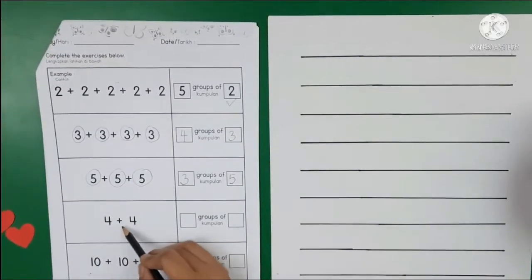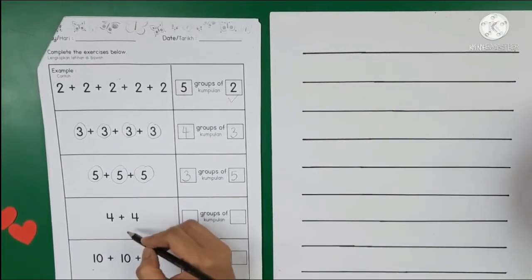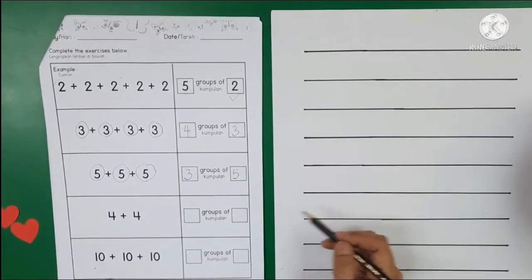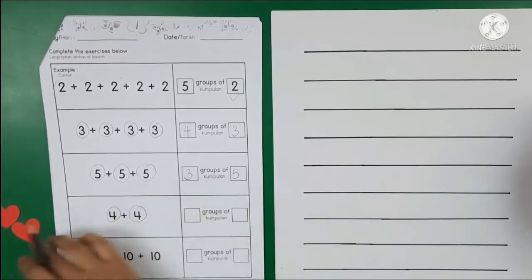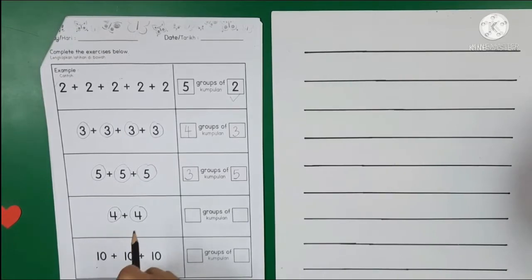Next, 4 plus 4. How many groups of 4? Let's count. 1, 2. 2 groups of 4.